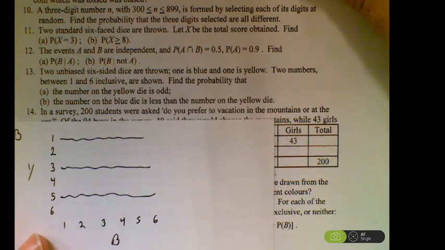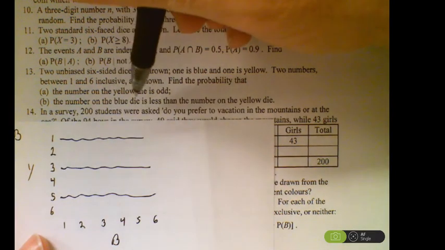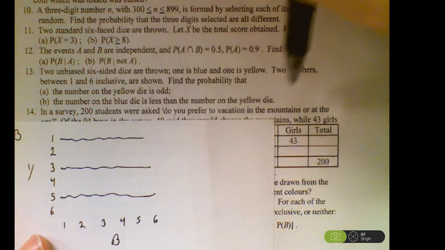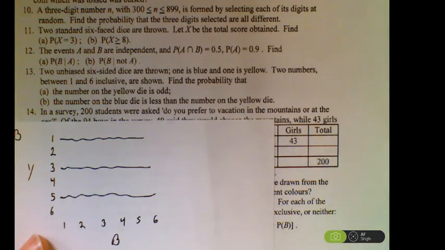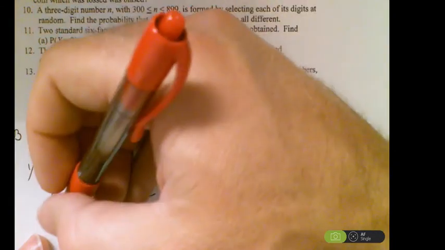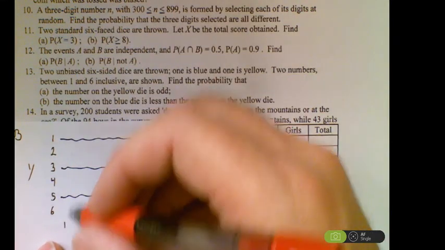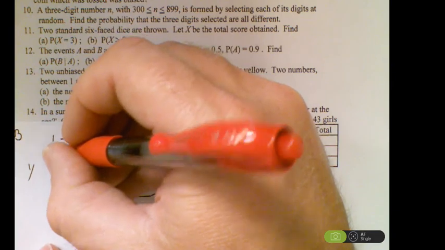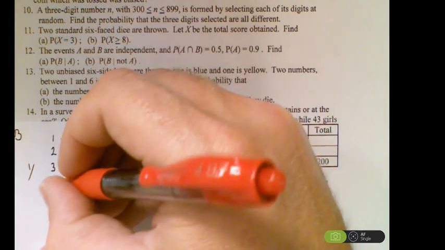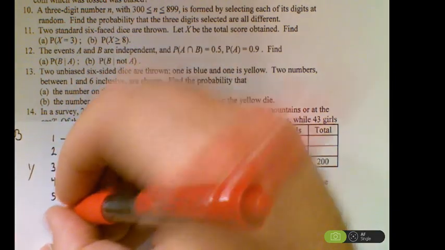So moving down to part B, what about the number on the blue die is less than the number on the yellow die? So if we just start looking at those cases, we'll just kind of work our way down the list. So for the blue die is less than the yellow die. If the blue die was a 1, that means the yellow could be 2 through 6. So all of those would be good.